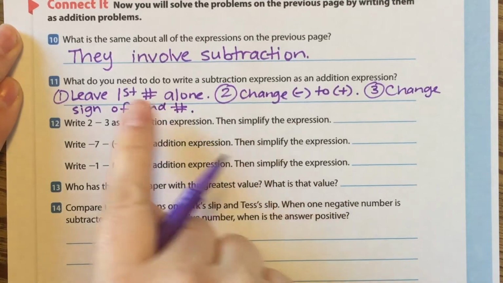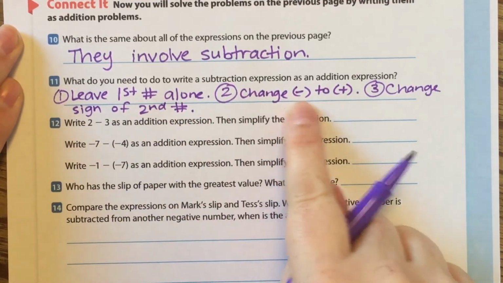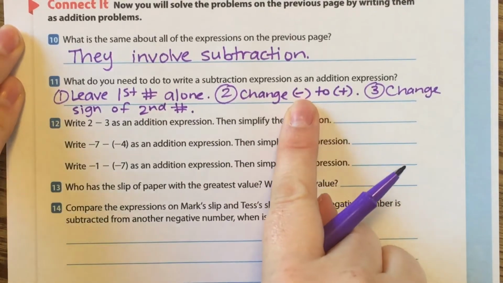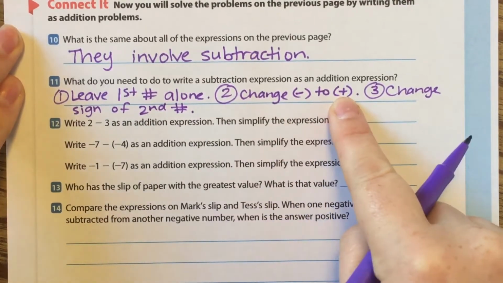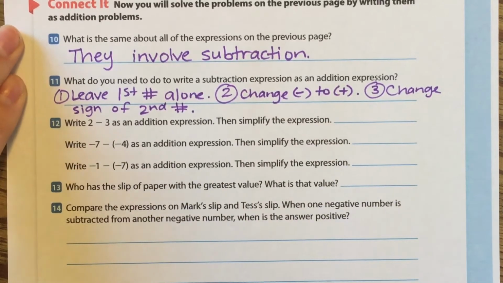And you'll notice I used some abbreviations here, like a number symbol for number, and then minus sign in parentheses for subtraction, plus sign in parentheses for addition. You can feel free to use those same abbreviations to save you a little time.